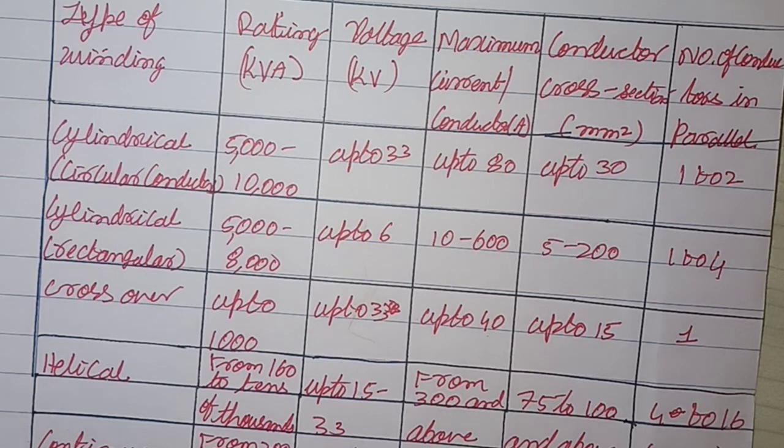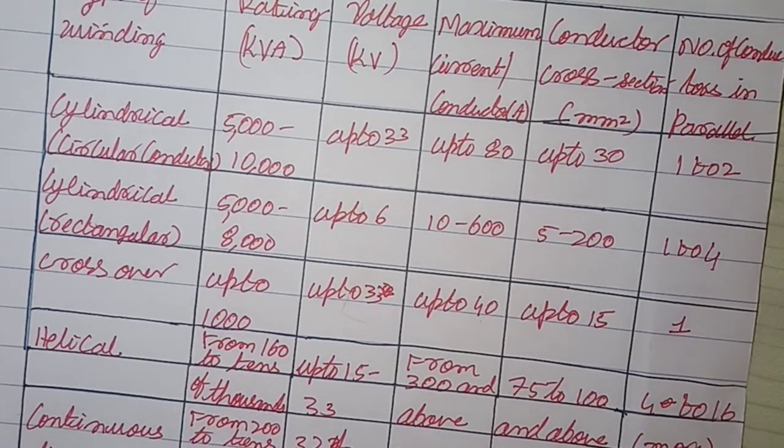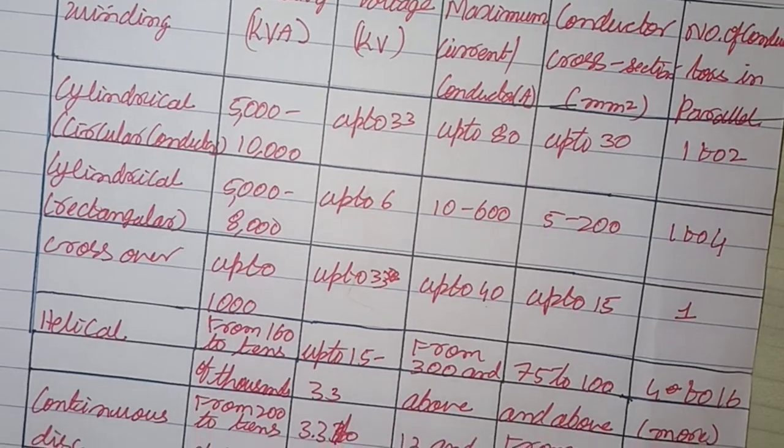For cylindrical winding with circular conductors, the kVA rating is up to 5000 to 10,000, the voltage can go up to 33 kV, maximum current per conductor is up to 80 ampere, conductor cross section up to 30 mm square, and number of conductors in parallel is 1 to 2 conductors per parallel path.